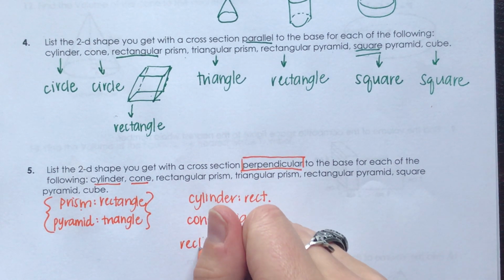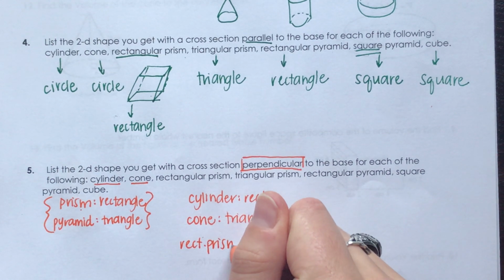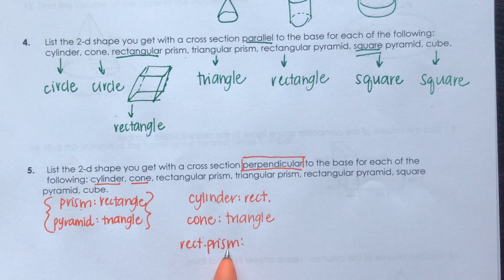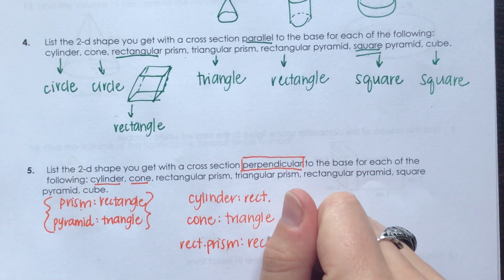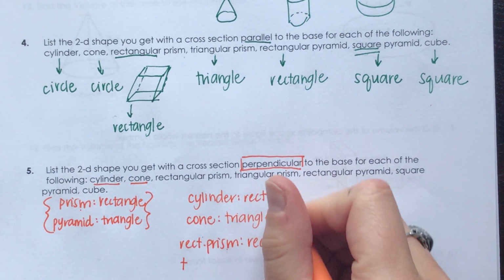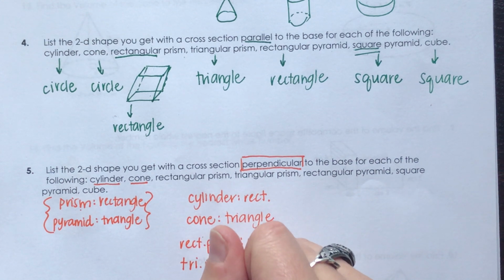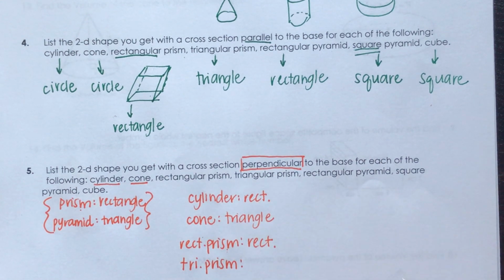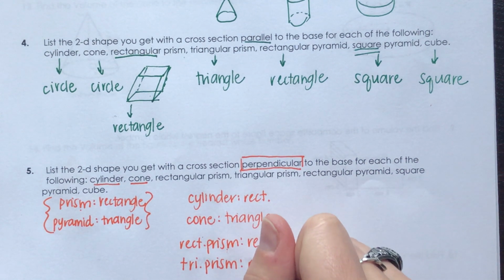A rectangular prism, because it is a prism, is going to give me a rectangle. A triangular prism, again, doesn't matter, but because it's a prism, it's going to give you a rectangle.